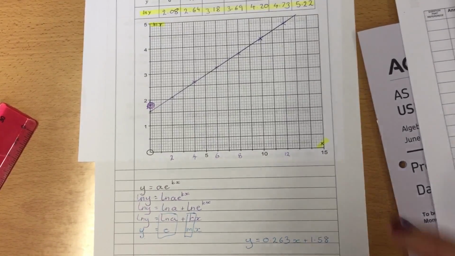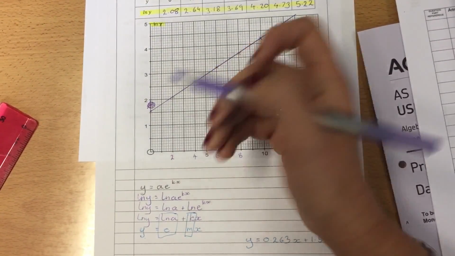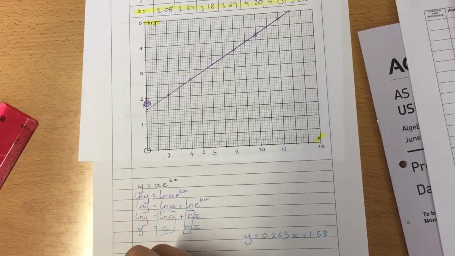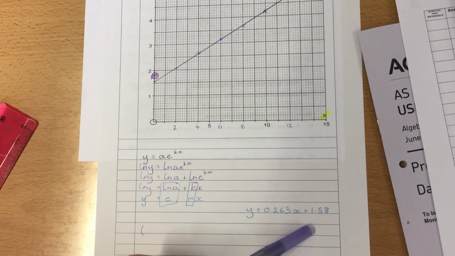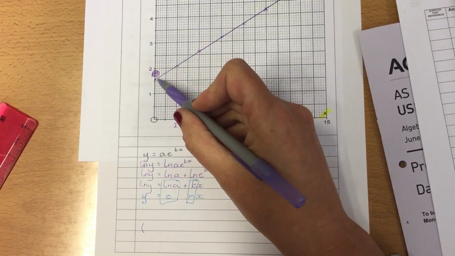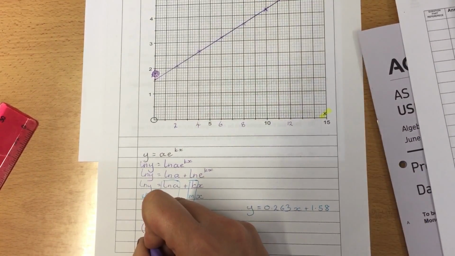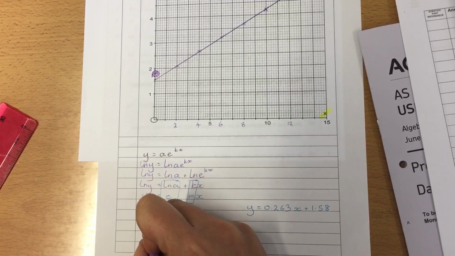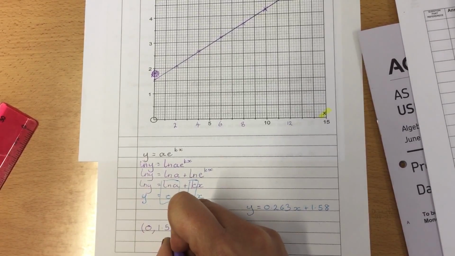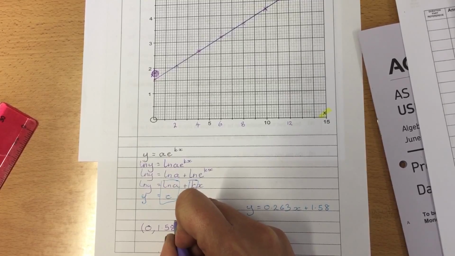So working out the gradient, we have an intercept that equals, if we'd been working out on the calculator, we got 1.58, but in reality, we'd probably round it to 1.6.